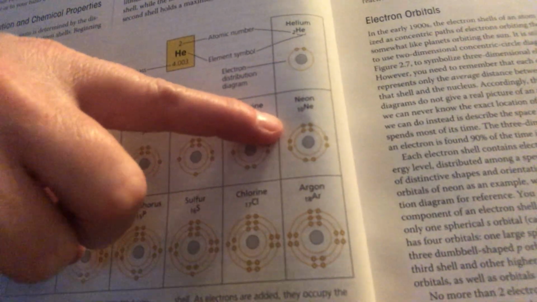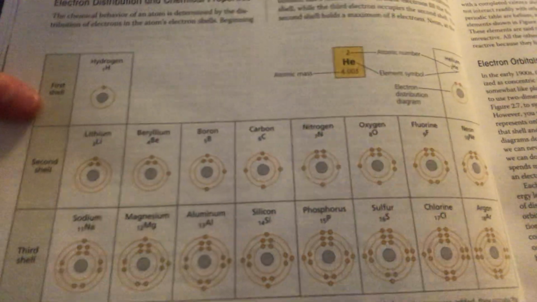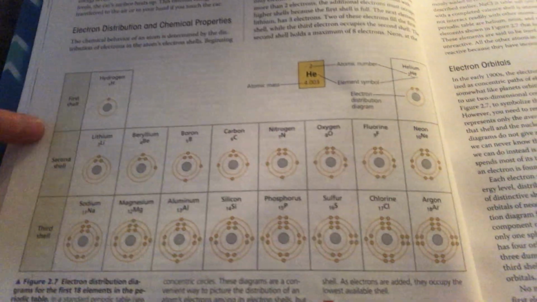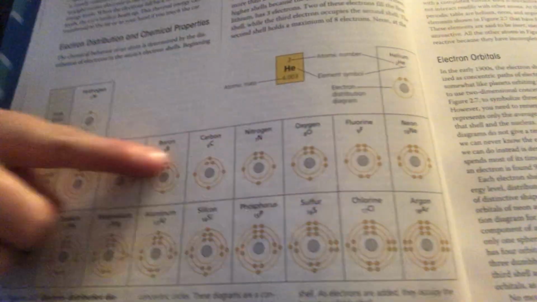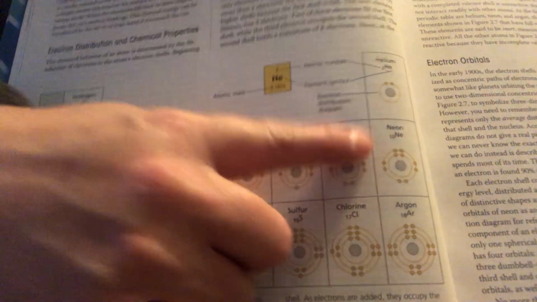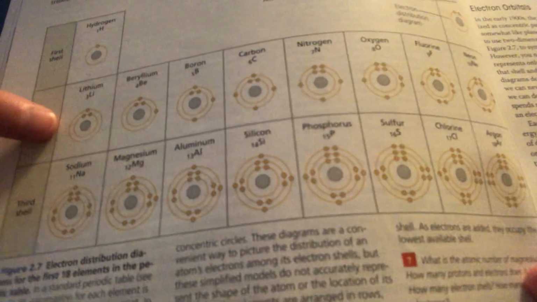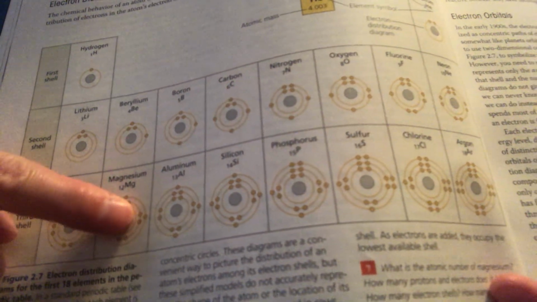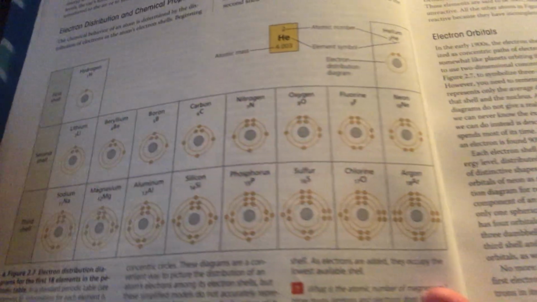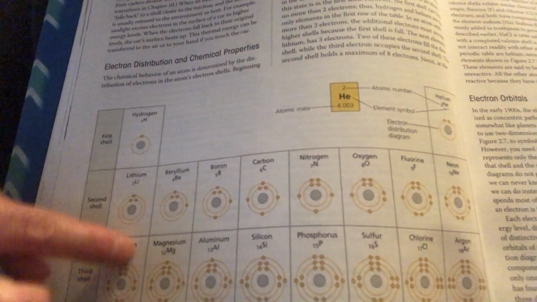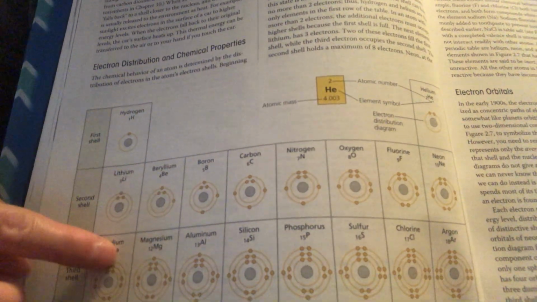There's our neon. Okay? So in the periodic table, as we go this way, they call them periods. So the rows are called periods. And as you go across there, you add an electron, add a proton, each new element. And then the columns are called groups.